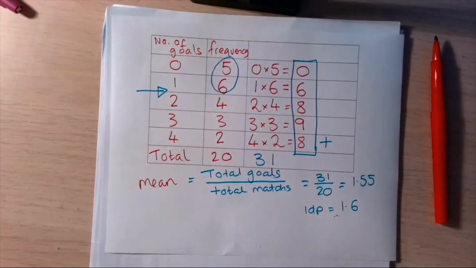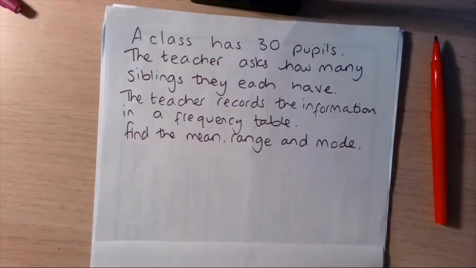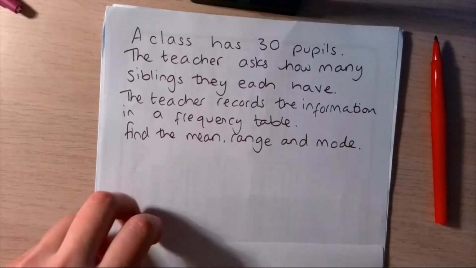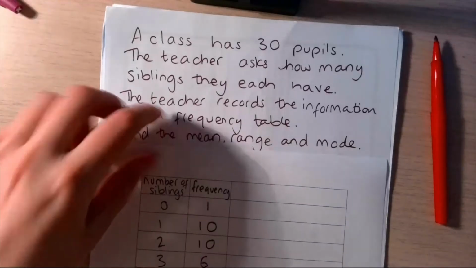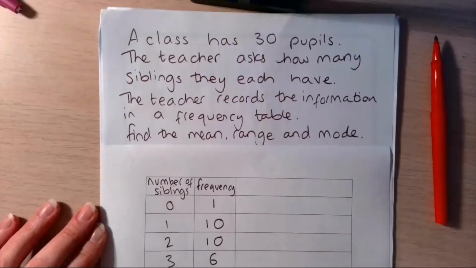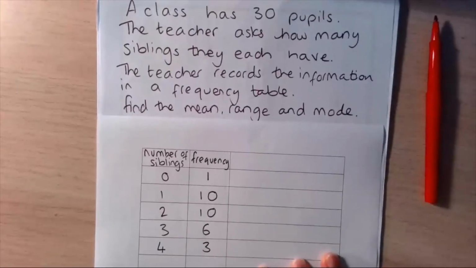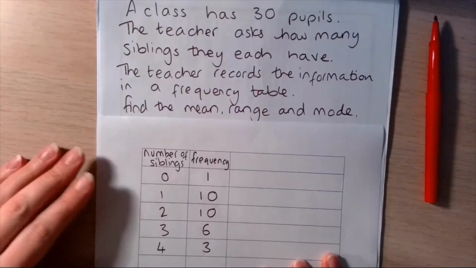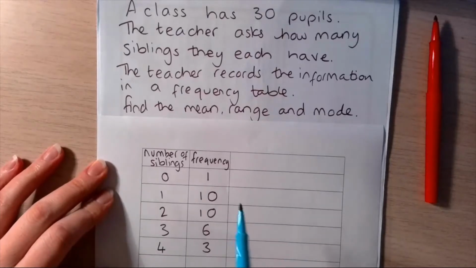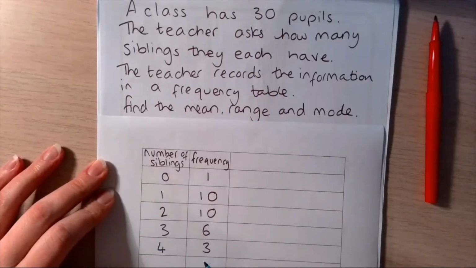Right, I've got one more of these, and you can try some for yourselves. Now this time, as is going to be the case more often for you, the data is already in a frequency table. Okay, so we've got a class with 30 pupils in it, and the teacher is asking how many siblings they each got. And this information has been recorded straight into a frequency table.